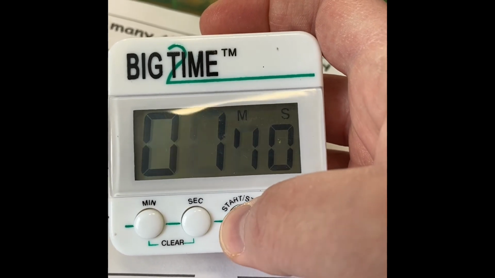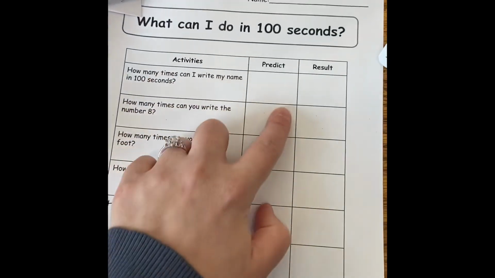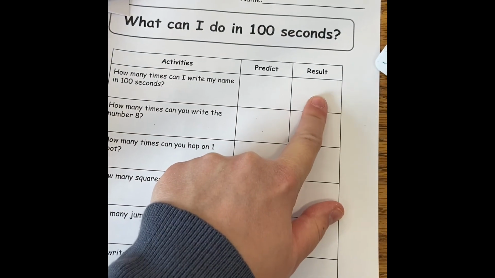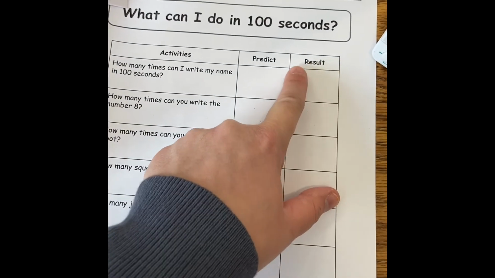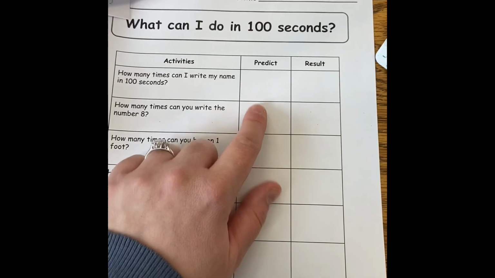All right, kindergartners, I want you to stop and count how many times you wrote your name. And then you're going to go back to this first worksheet and write how many times you wrote it. So if you wrote your name 10 times, you're going to write a 10 in here, okay? Remember, this is what we did before. How many do you think you can write?